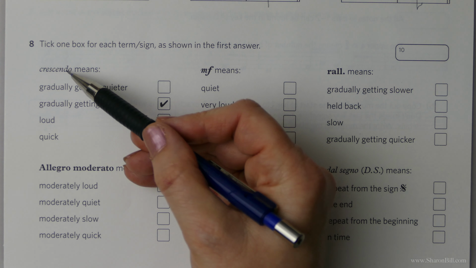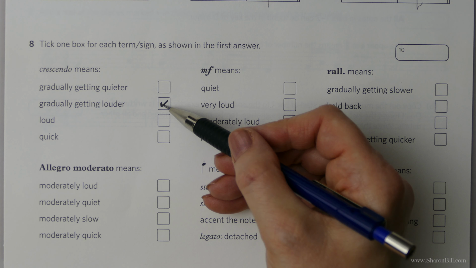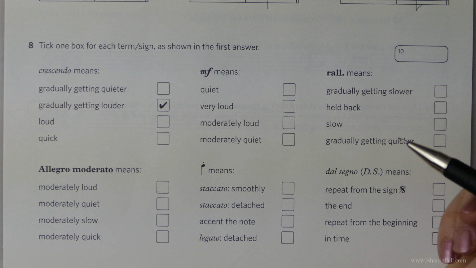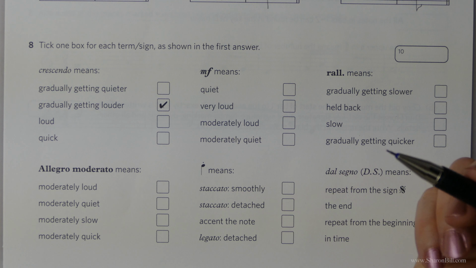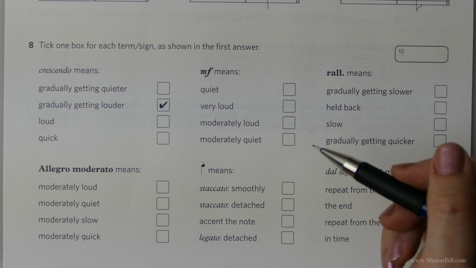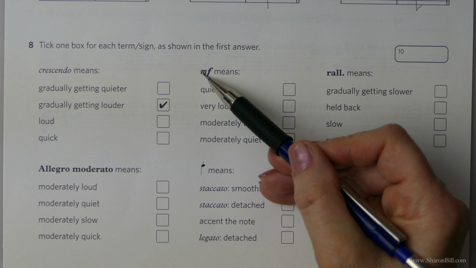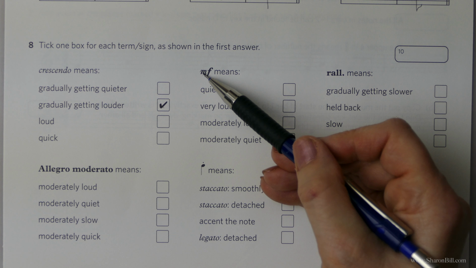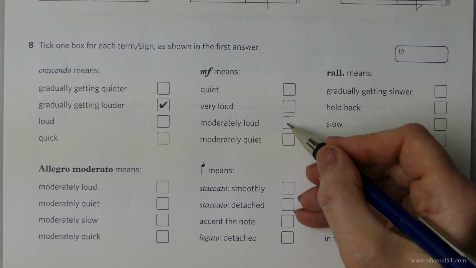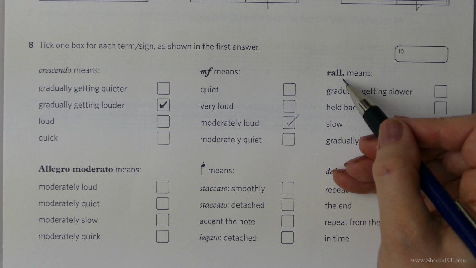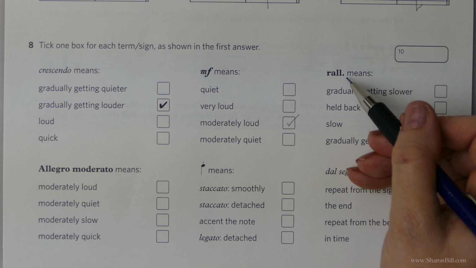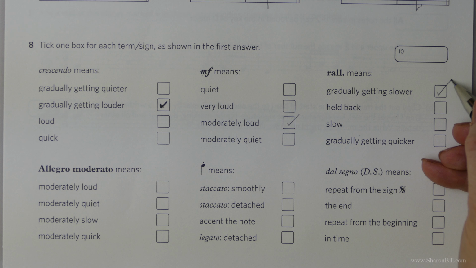So we're already shown that crescendo is gradually getting louder. Notice they're all in multiple choice now, and that sometimes can throw you. Be careful, there might be a red herring here, so just be careful nothing throws you off course. So MF, M is mezzo, which means middle or moderate. F is forte, which is loud. It's moderately loud. So RAL is short for rallentando. It has the same meaning as ritardando, which means gradually getting slower.